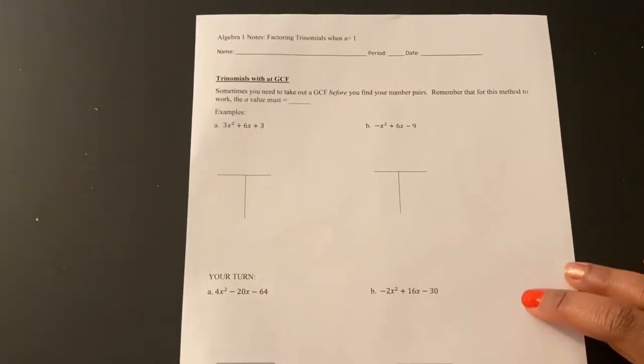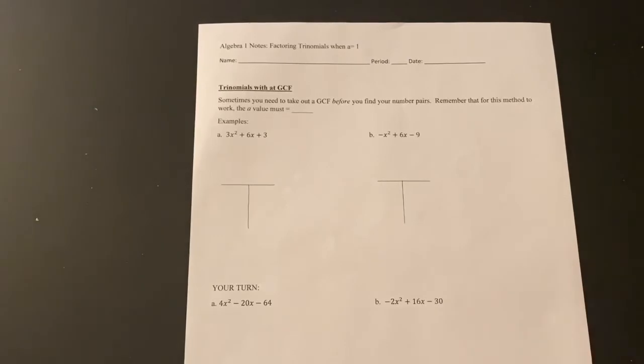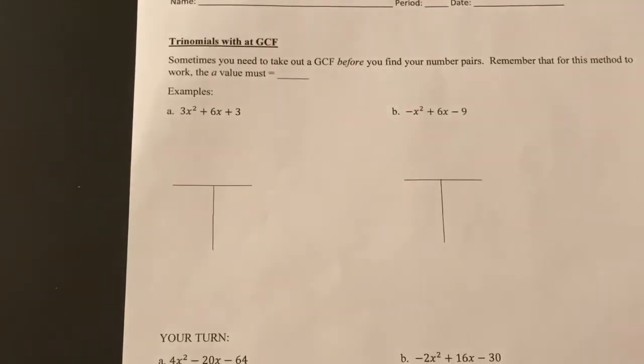All right. So for today, again, we're talking about factoring trinomials with a GCF. Okay, so sometimes you need to take out a GCF before you find your number pairs. Remember that for this method to work, the a value must equal 1.